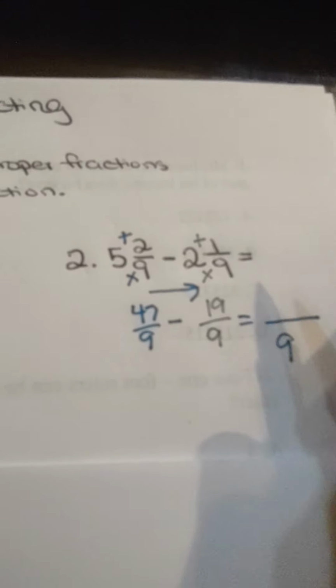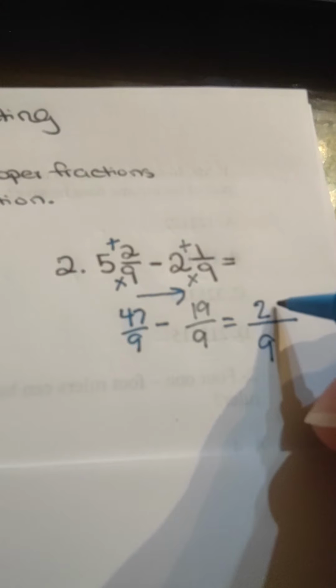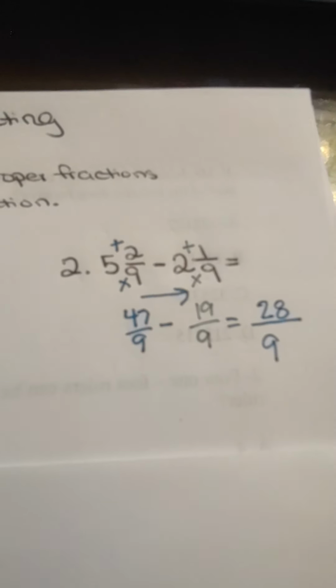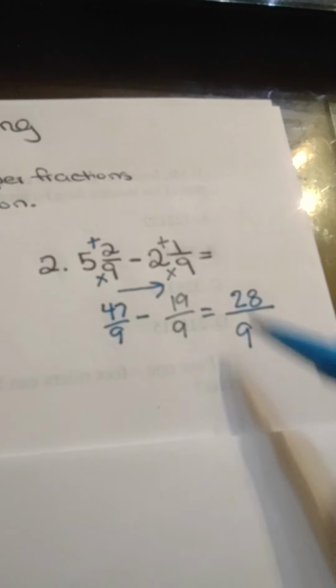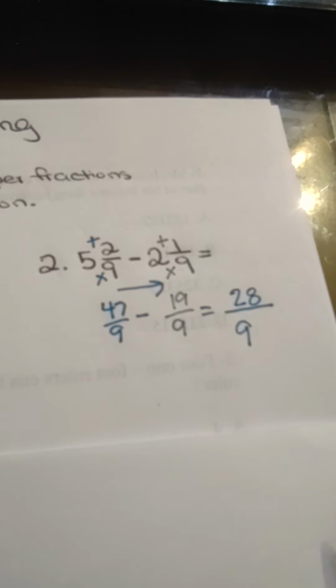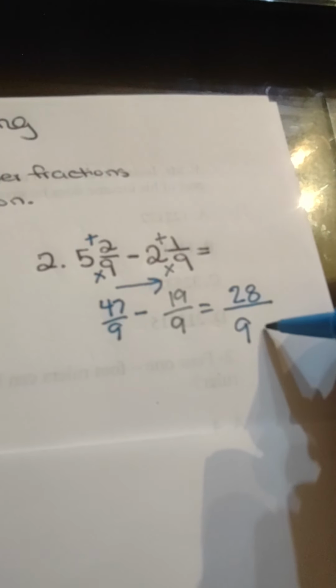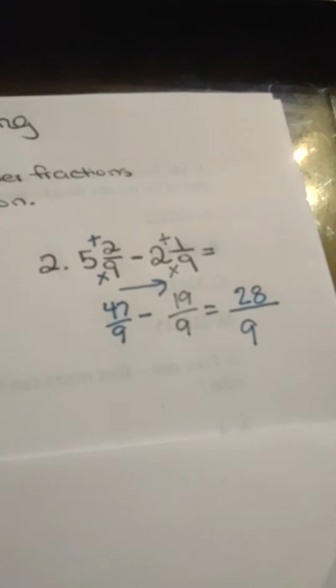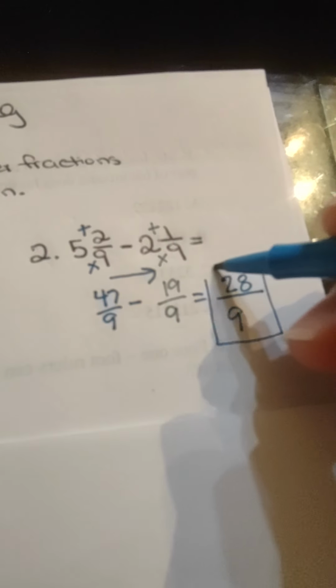So 47 minus 19 gives me 28. And then I ask, can I simplify this or not? I believe 3 times you can't. So this is the simplest form.